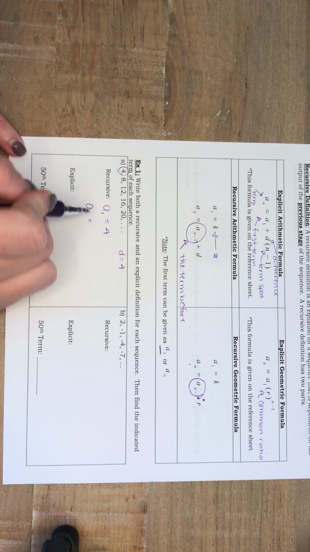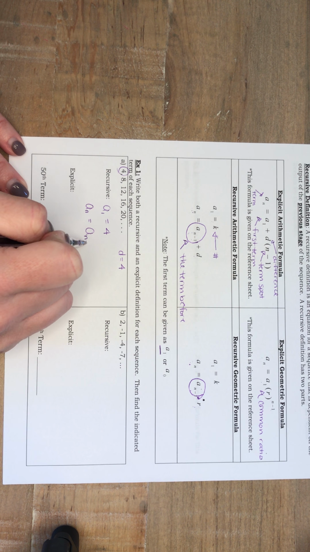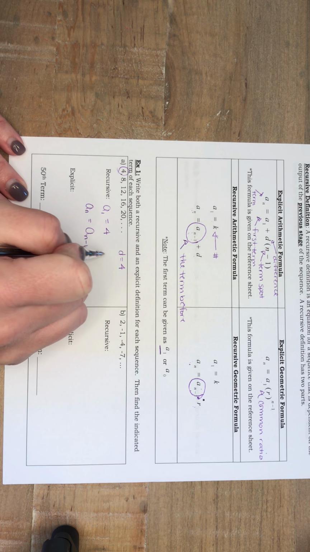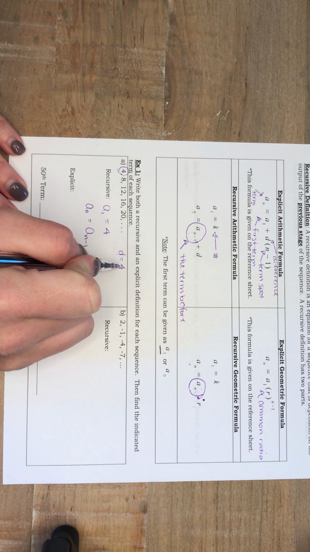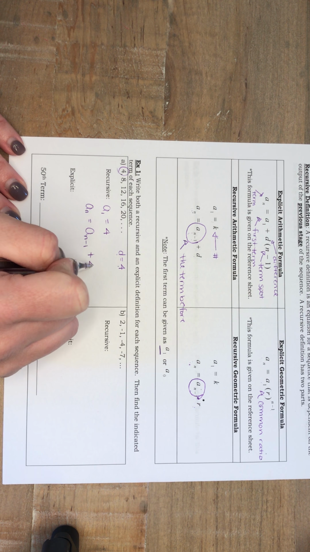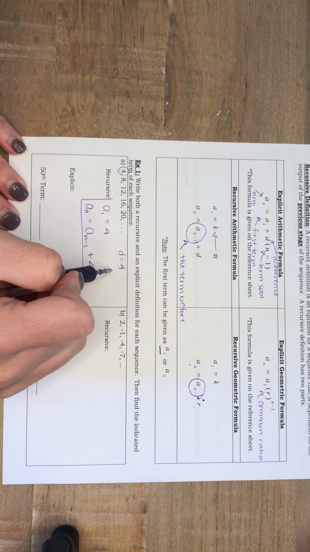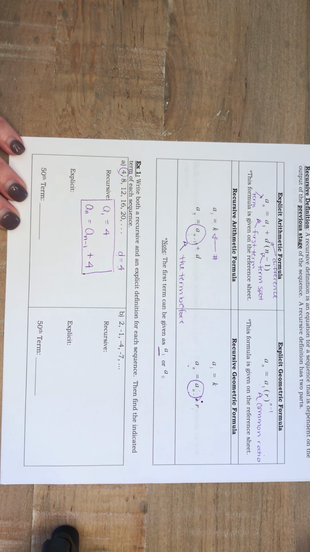So I'm going to say a sub n, which just means to get whatever term you want this to be, you're going to take the previous term. And the way we say previous term is a sub n minus 1. And we're just going to tell them add d. And d is 4, so just add 4. And that's it. That's my formula. It's 2 parts. Okay, so recursive always has to be 2 parts.